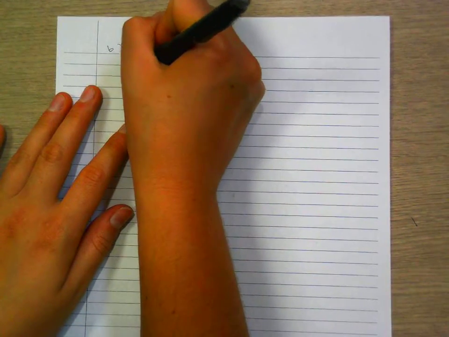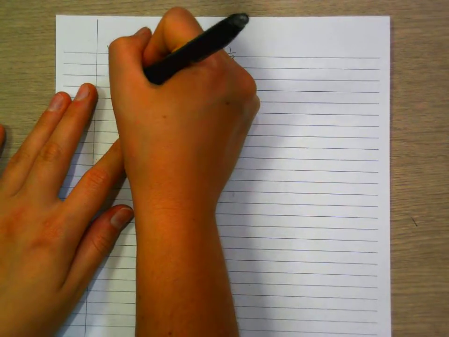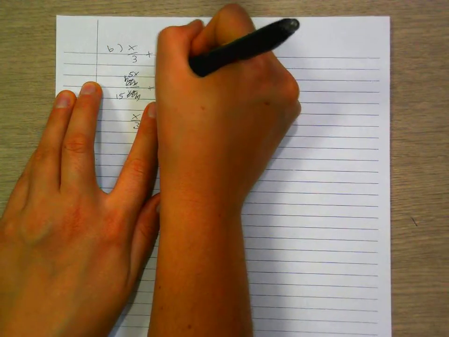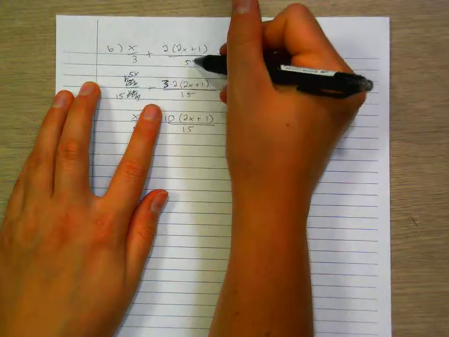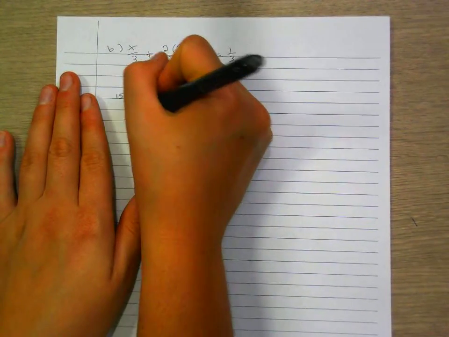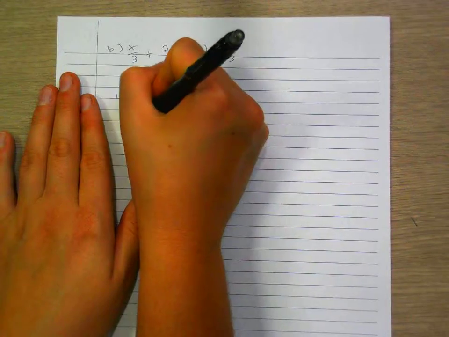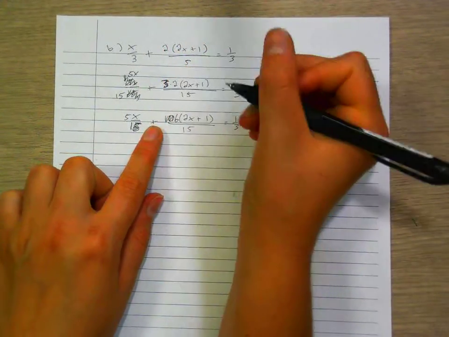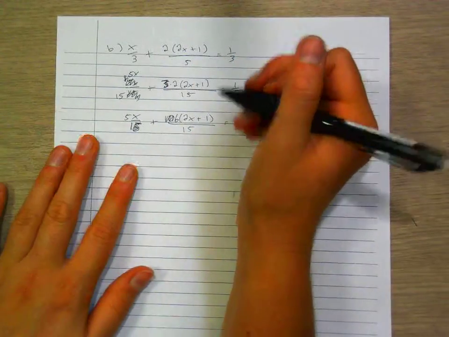Writing this back again. We did that for a purpose. 15. And then this one we had to multiply times 3. Because we multiply both those times 3, we multiply both those times 5. So this is still 5x. That is still 15. This would become 3 times 2, which is 6, over 15. Good, so now we can add them.